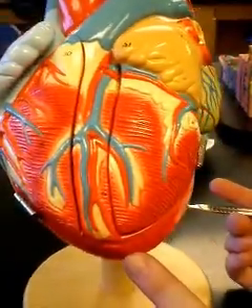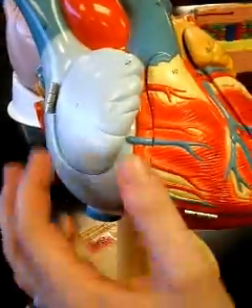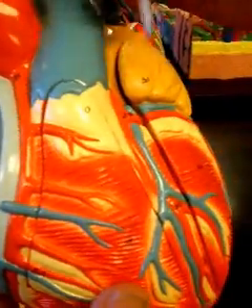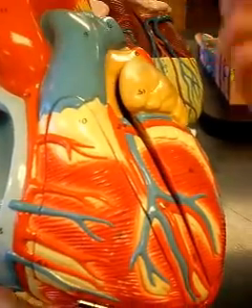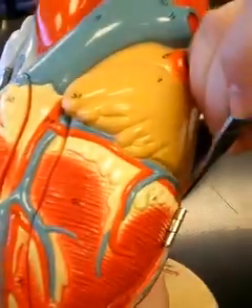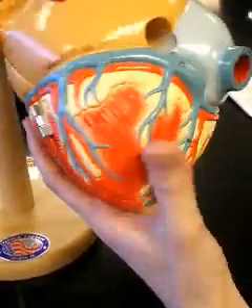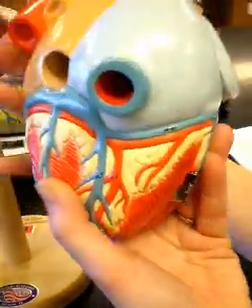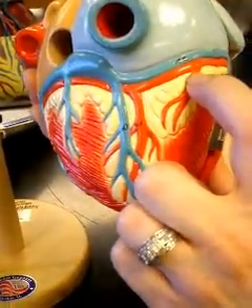Apex of the heart is this pointed region here. Coronary vessels, starting with arteries. This is your right coronary artery. This is the left coronary artery, just the small part here. It immediately branches into the anterior interventricular artery and the circumflex artery. Then we have the posterior interventricular artery. And from over here, again, this is still the right coronary artery, circling from the right side.